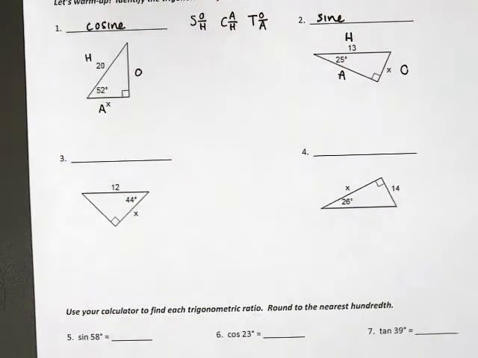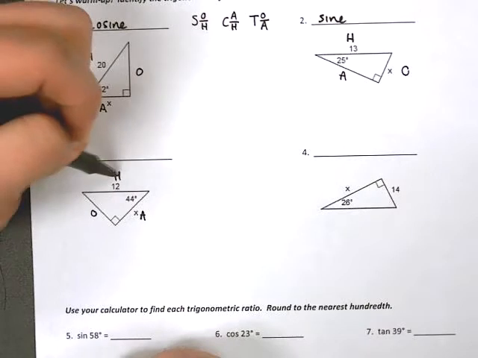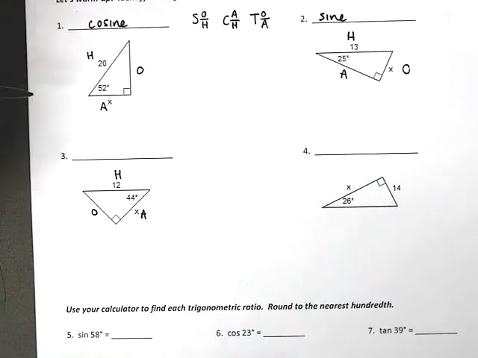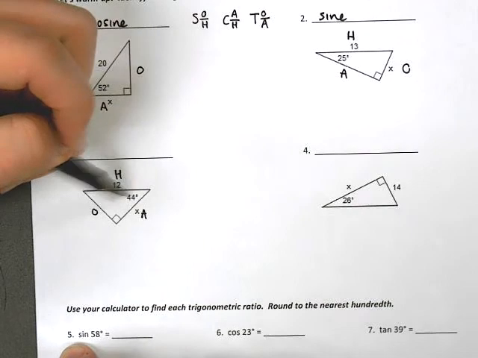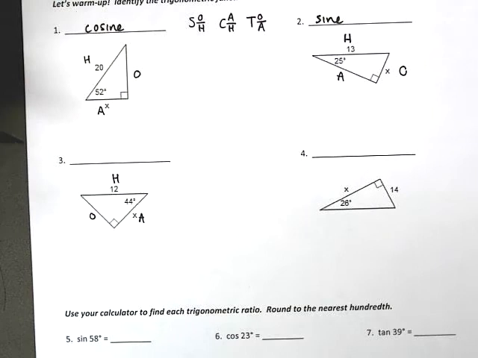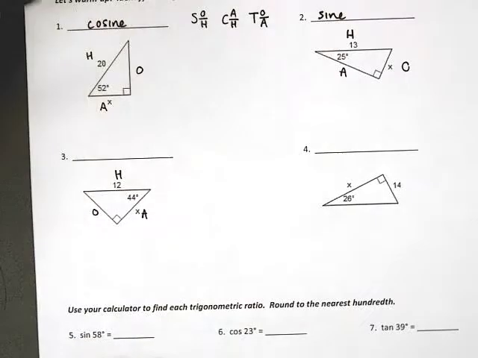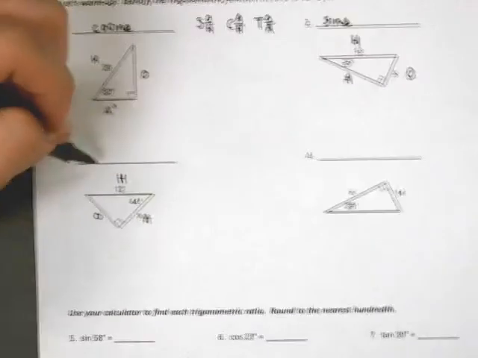3 and 4, let's do these real quick. Let's see here, opposite, adjacent, hypotenuse. Hopefully you're getting pretty good at that. That shouldn't be too bad anymore. If we have an angle, we just look across from it, next to it, and for the side that's across from the right angle. And when we look at this, I have A and H. That's another cosine.